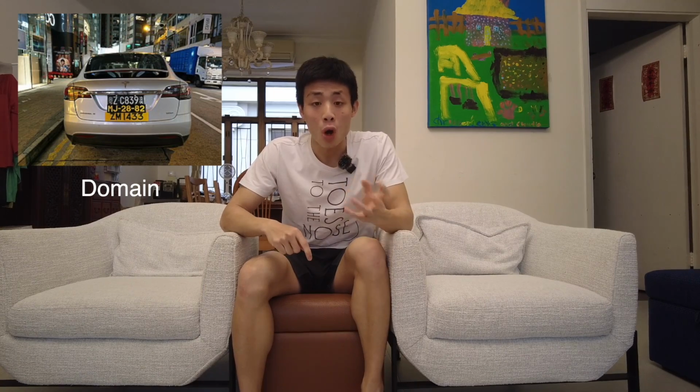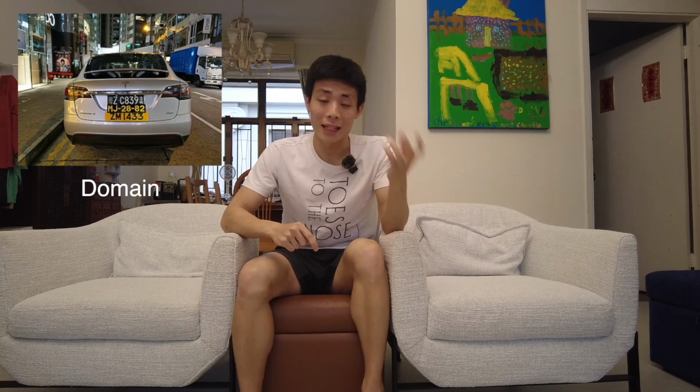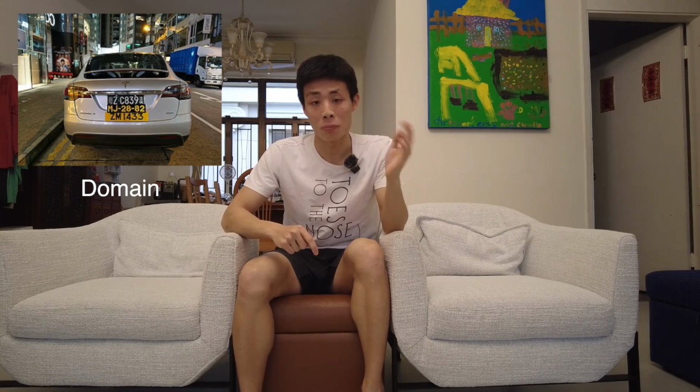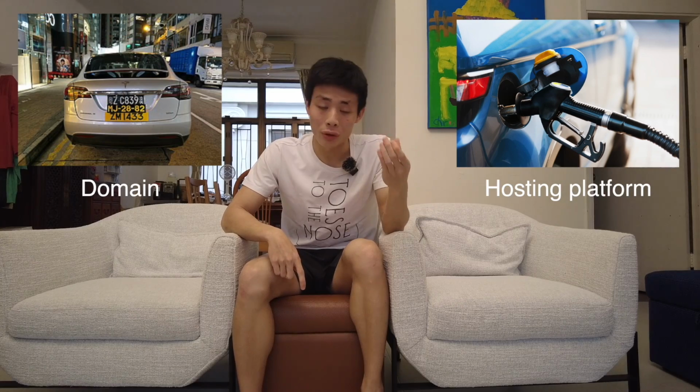The host, or the hosting platform that you're using, is the middleman who helps connect your website to the internet and keeps it running 24/7 online so people can access it anytime during the day. Using the same analogy, finding a hosting platform is the same as paying for fuel, where you need fuel to regularly keep your car running. Otherwise, people might know what your car license plate is or what your domain is, but they wouldn't be able to actually go on your website.